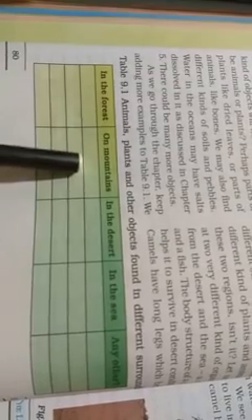On mountains: monkeys, yaks, and some other animals also you can write, iguanas. Some variety kinds of monkeys live on the mountains. And birds on the cliff of the mountain, which birds live? Vultures, eagles.